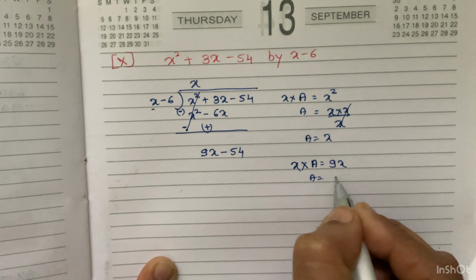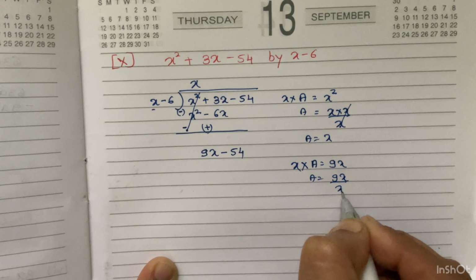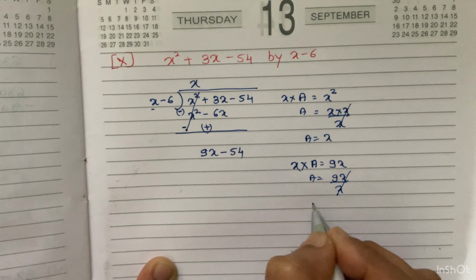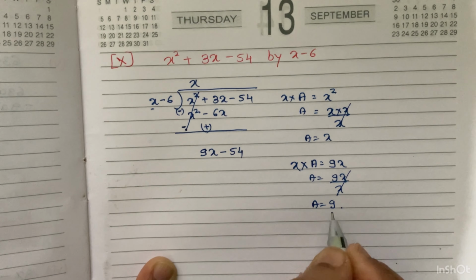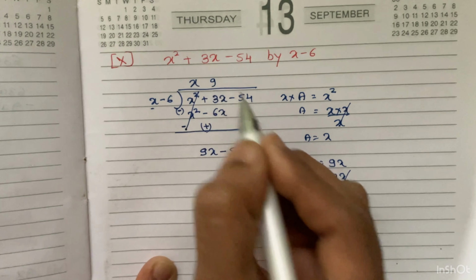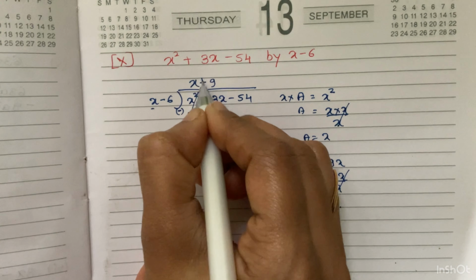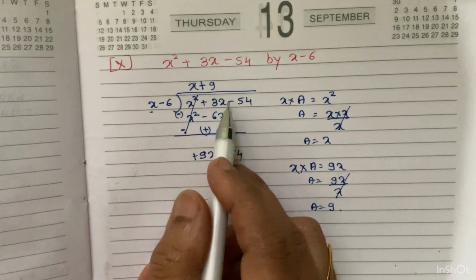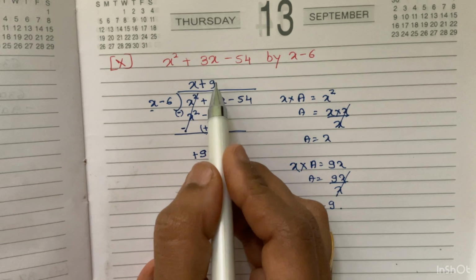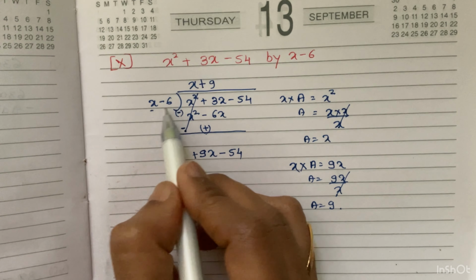Now A equals 9x by x. It goes to the denominator. X gets cancelled. A equals, how much did I get? I got 9. Now I am going to write it here. Okay. Now here it is nothing, it means it will be a positive sign. So the same sign I am going to write here, that is plus 9.